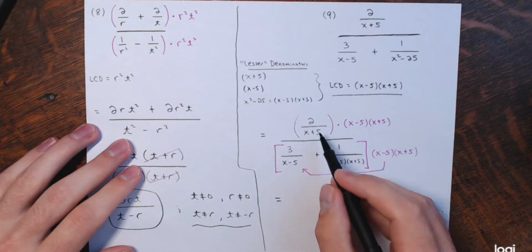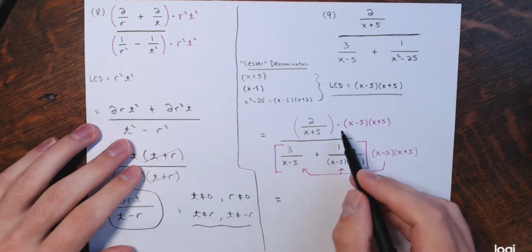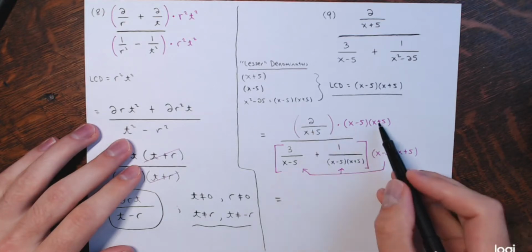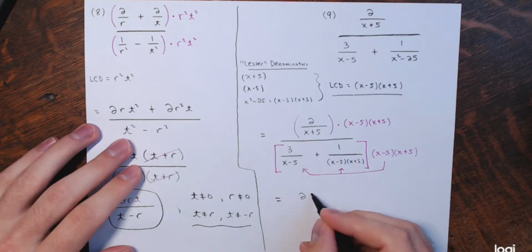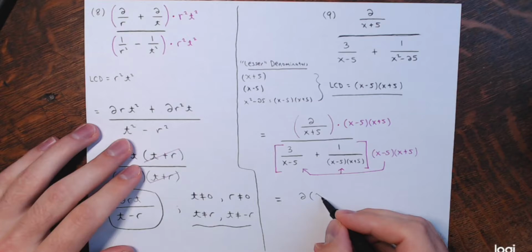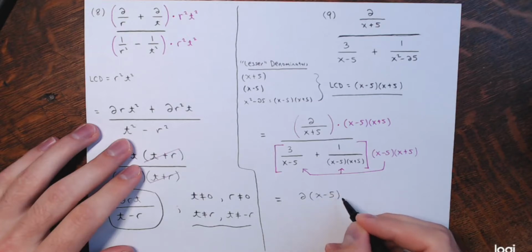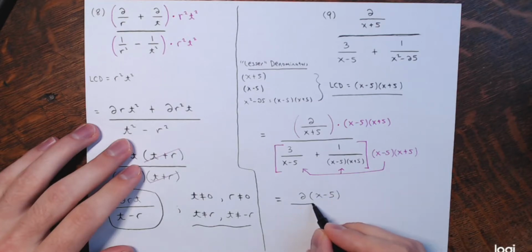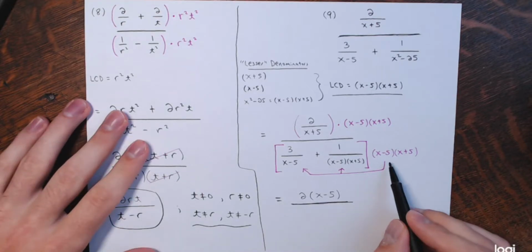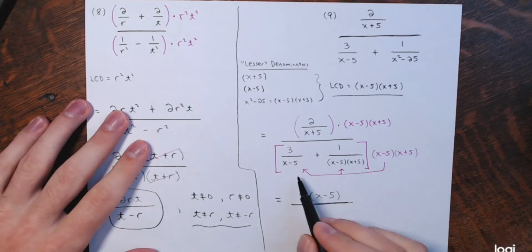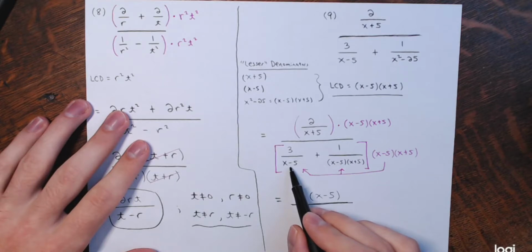So the numerator, 2 over x plus 5 times the LCD, see how the x plus 5s would cancel? And I'd be left with the factors 2 and the quantity x minus 5, which we'll simplify in a little bit. Over. And then I multiply the first fraction in the denominator by the LCD.